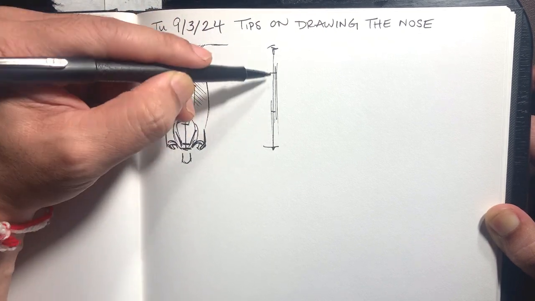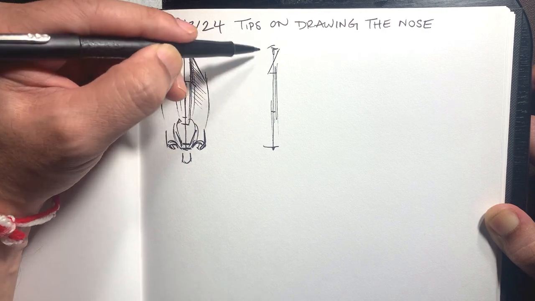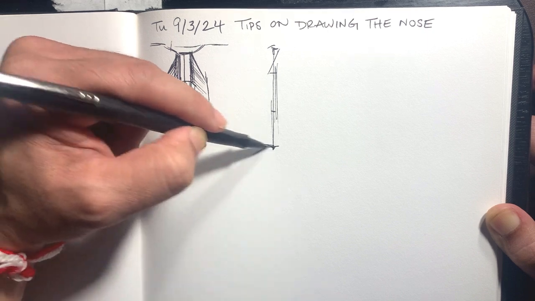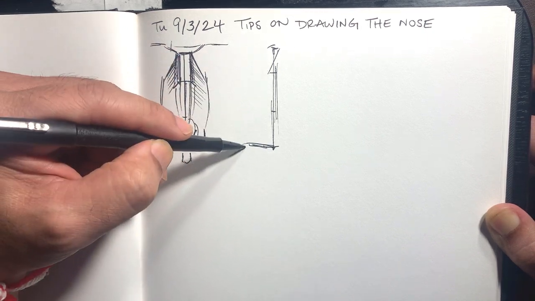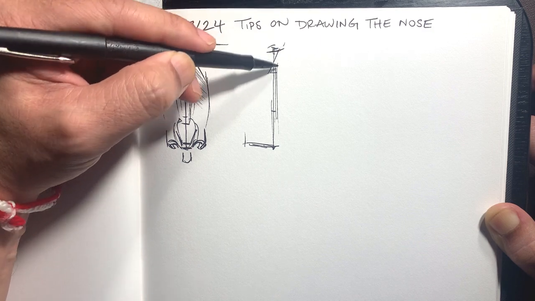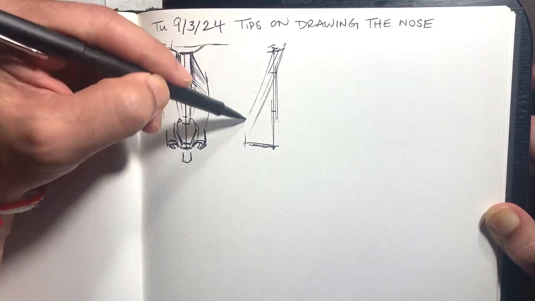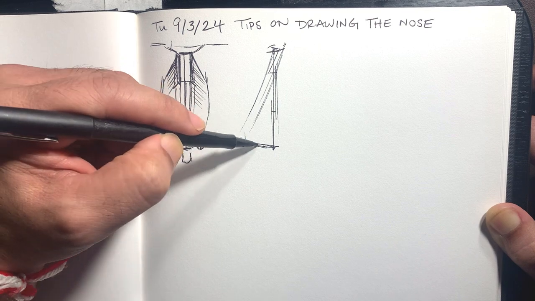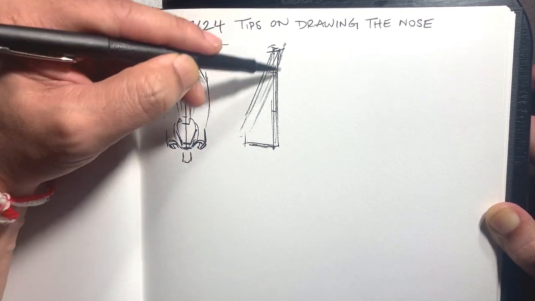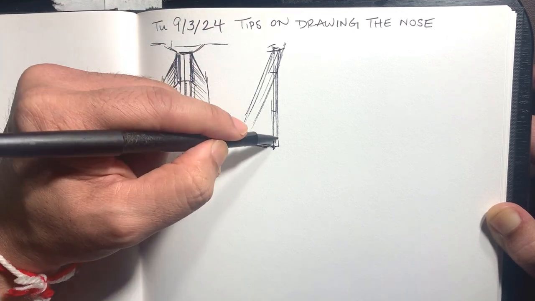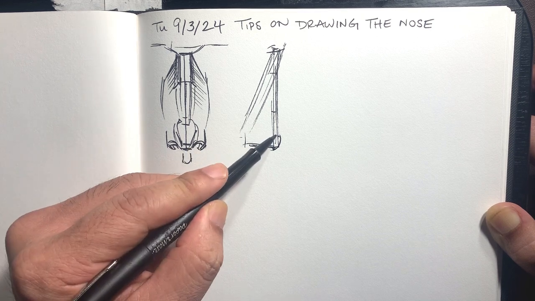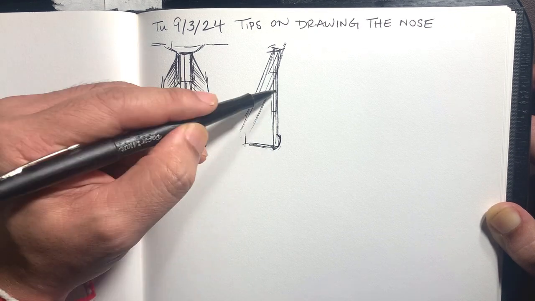Let's see. You have to figure out how far out it goes, and then you have this kind of form. Then the nostrils, they kind of go past the center here.